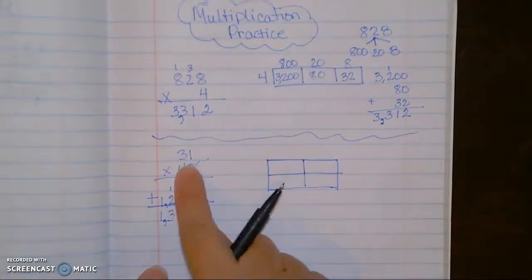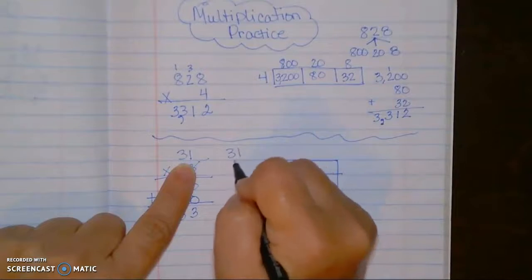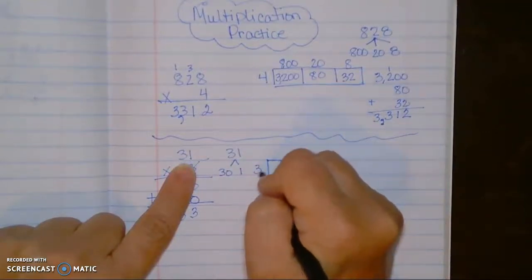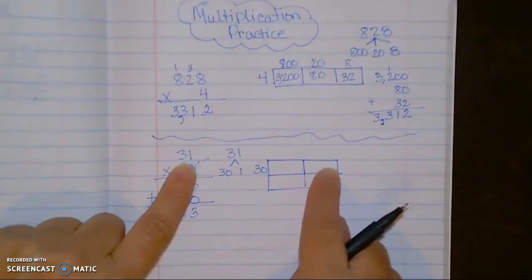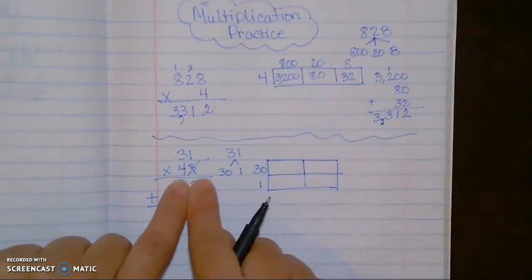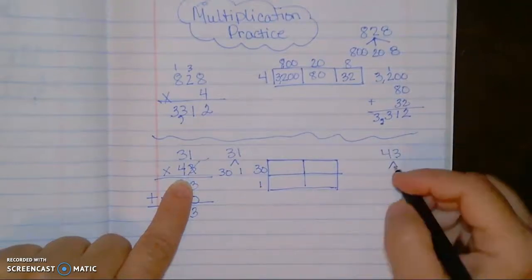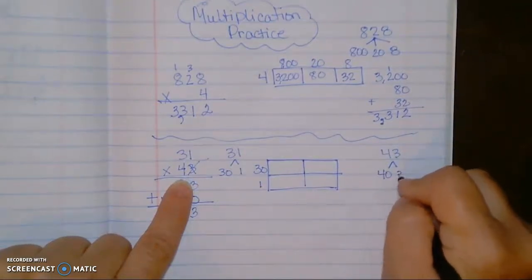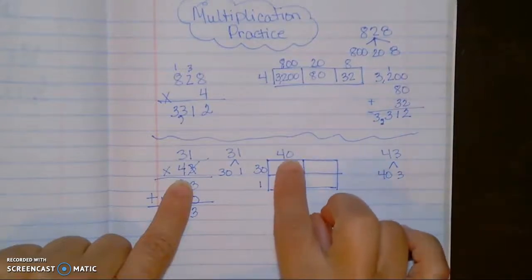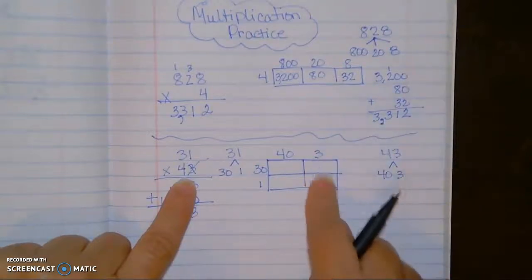All right, so I'm going to decompose 31. And when I decompose 31, I decompose it into 30 and 1. So I'm going to put 30 on this row and 1 on this row, okay? Now 43, I need to decompose 43. When I decompose 43, it becomes 40 and 3. So then 40 goes in this column at the top, and 3 goes above this column, okay?